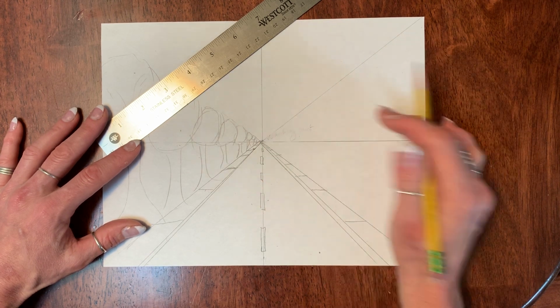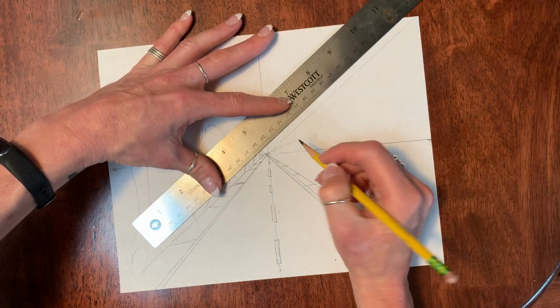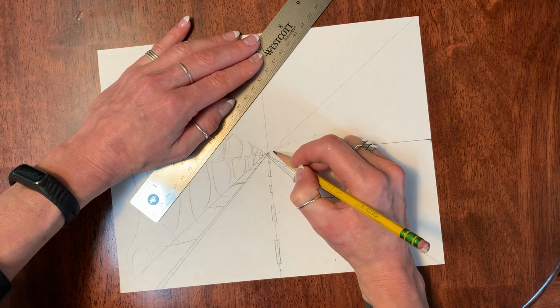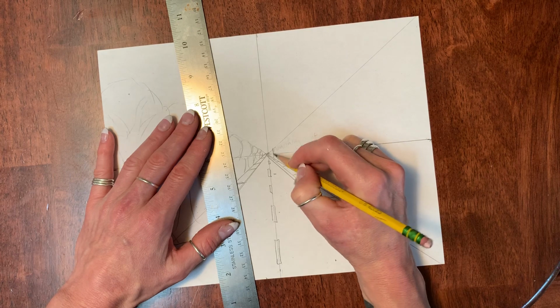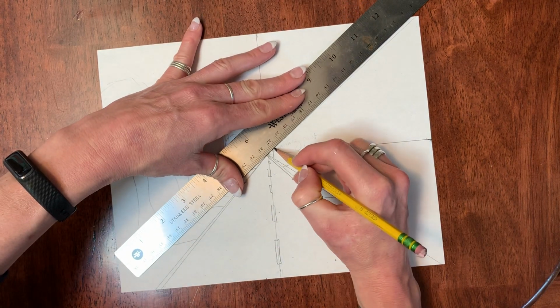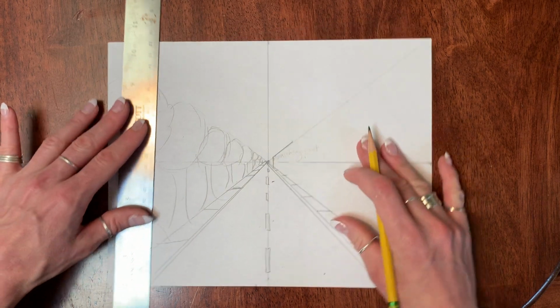I'm actually going to start far away this time and work my way closer, just because you can start wherever you want. The edge of your building will be vertical, straight up and down. So there's the edge of my first building. I'm going to make this one about that high.